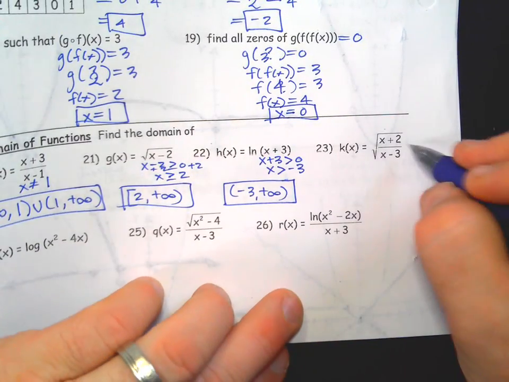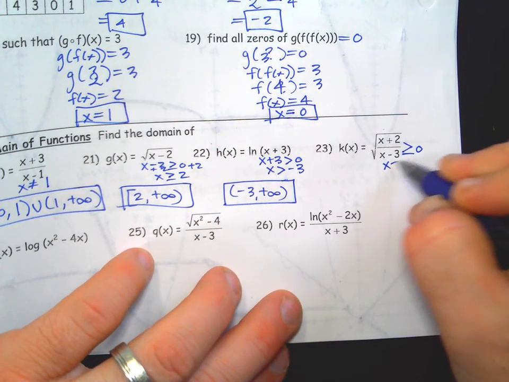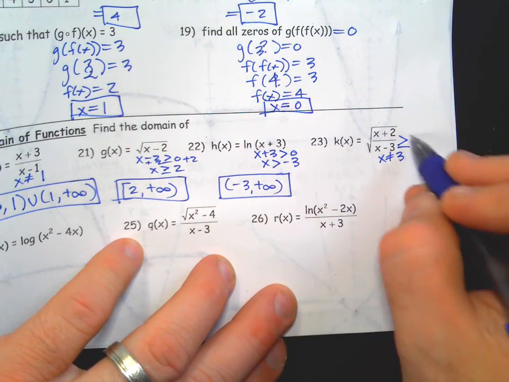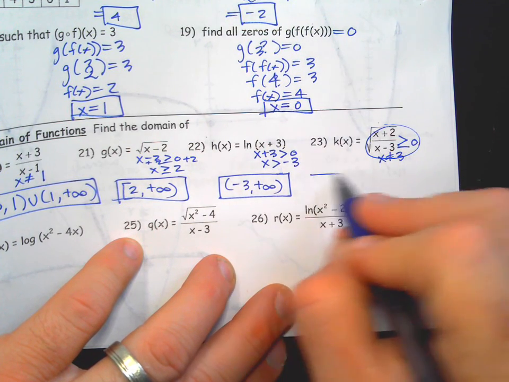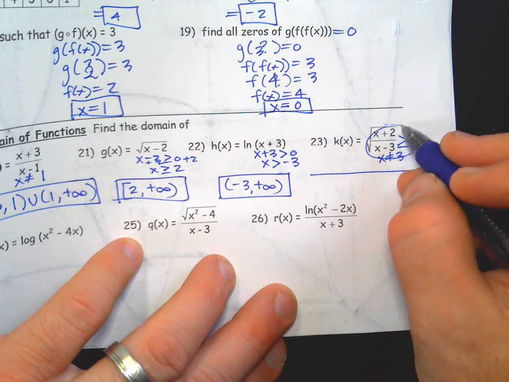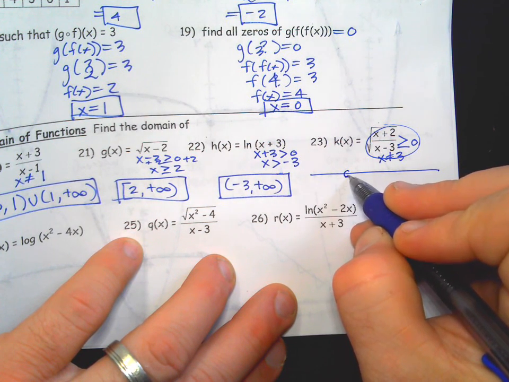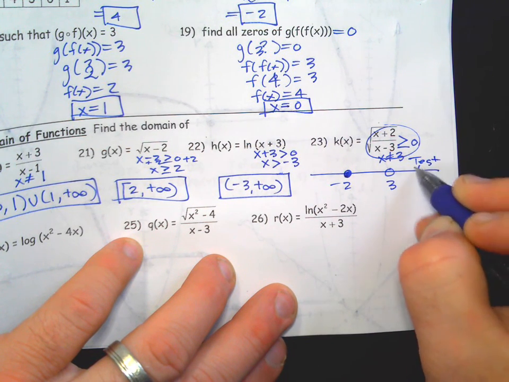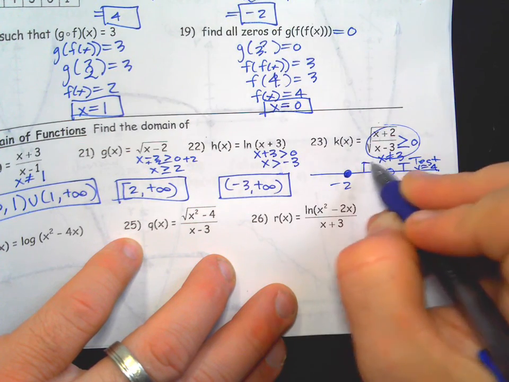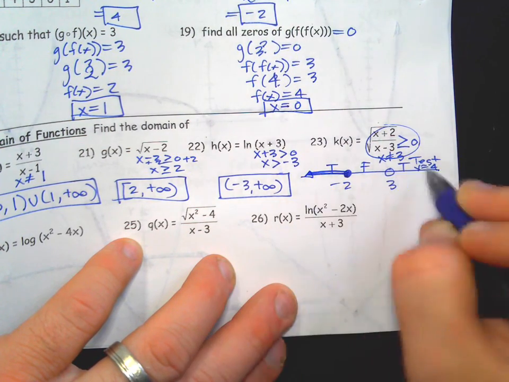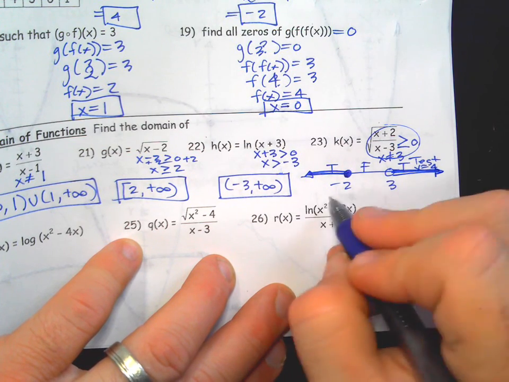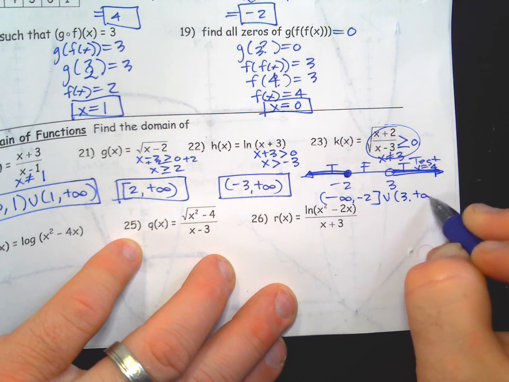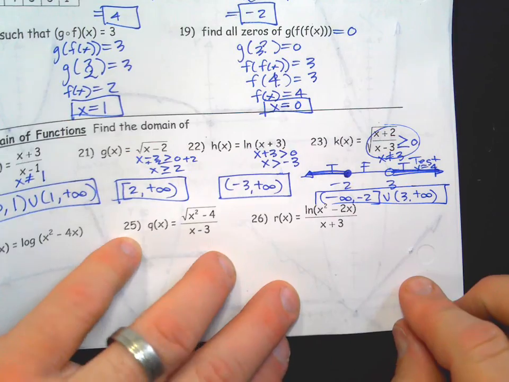This one, the inside of the square root has to be greater than or equal to 0, but also x cannot equal 3. So there's two issues here. We're going to solve this rational inequality. Say, okay, well, 3 and -2. -2 is going to be solid. 3 is going to be open. We're going to test a value, far right, x equals 4, which makes it true, false, true. So there's your answer. We just have to write interval notation: -infinity to -2, bracket, union, 3 to positive infinity, parentheses. So there you go.